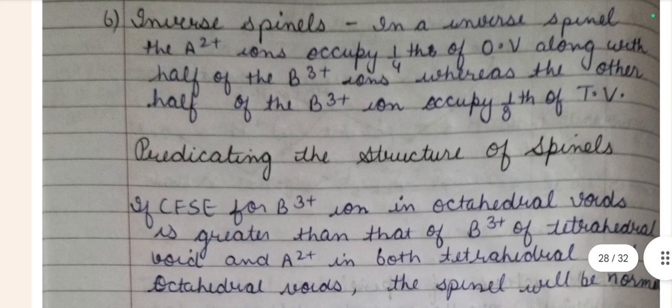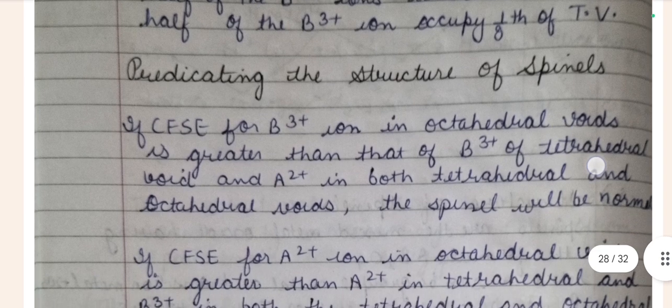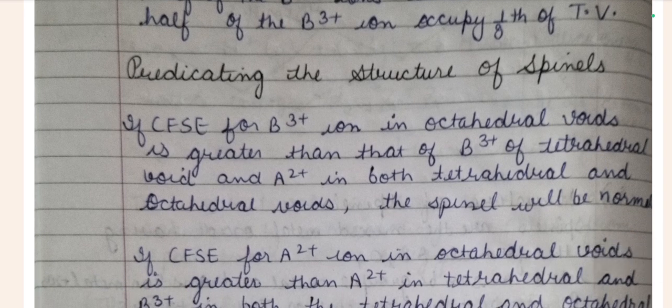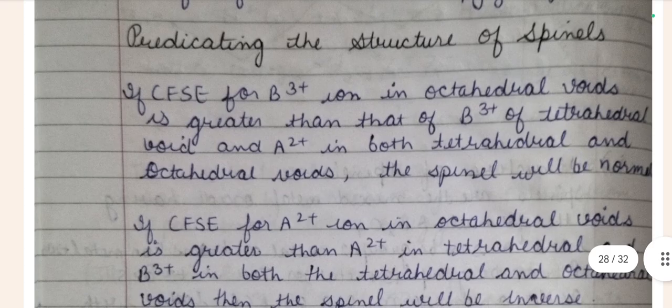In the inverse spinel, A2+ ions occupy 1/4th of the octahedral voids along with half of the B3+ ions, whereas the other half of the B3+ ions occupy 1/8th of the tetrahedral voids. Prediction of the structure of spinels.